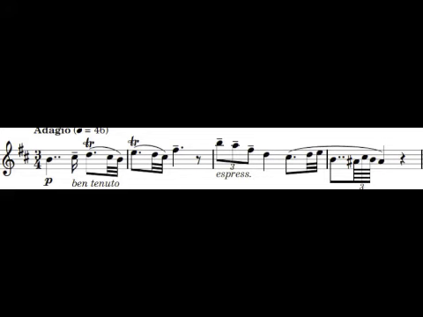Going back and forth from thinking triplet, triplet, and 1 E and a, 2 E and a, it's really important. Once you get it, the feel of it, it'll be completely fine. When we take out the subdivisions, this is what it sounds like. Bars 3 and 4. Tap along. 1, 2, ready, and.